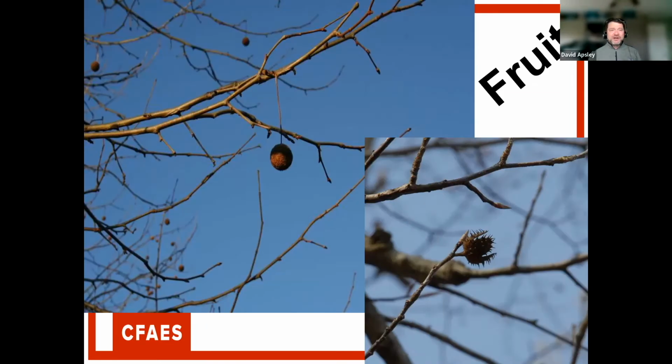As far as fruit, there's not a lot available right now to look at. This is actually beech, and the beech nuts have kind of a husk on them, similar to hickory, but they're kind of spiny. Those could still be on the tree, or they could be on the ground. The nuts inside are probably gone. They're triangular, and the squirrels like them.